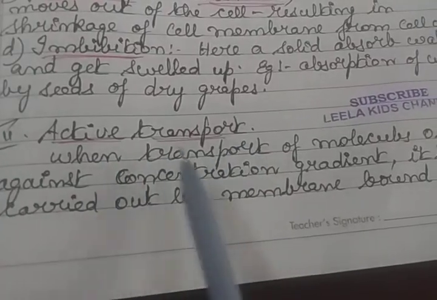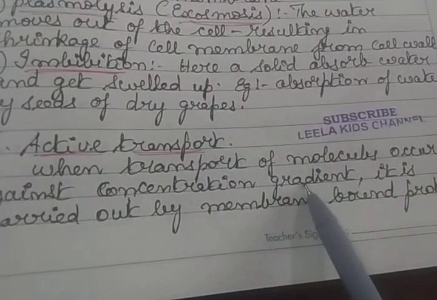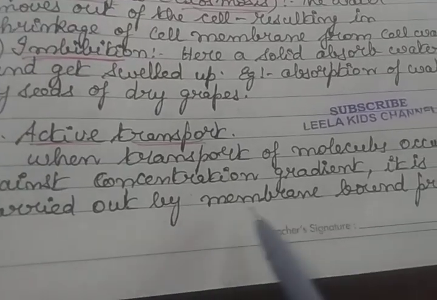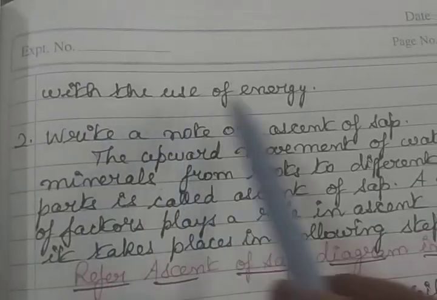Active transport: when transport of molecules occurs against the concentration gradient, it is carried out by membrane-bound proteins with the use of energy.